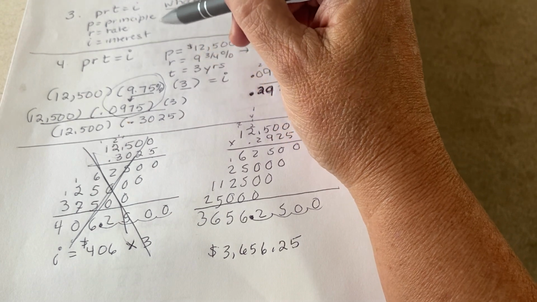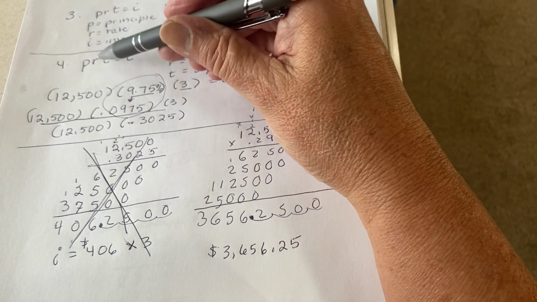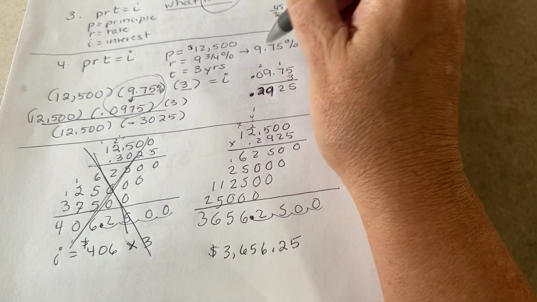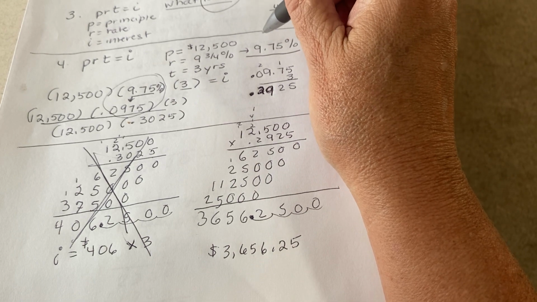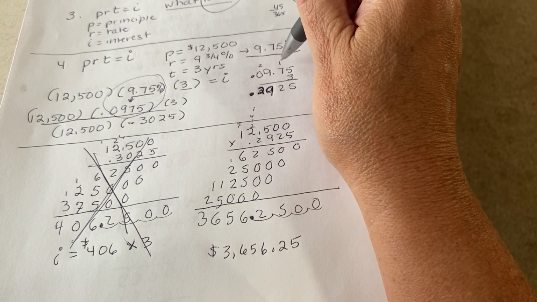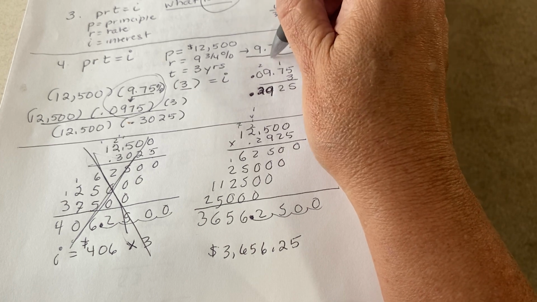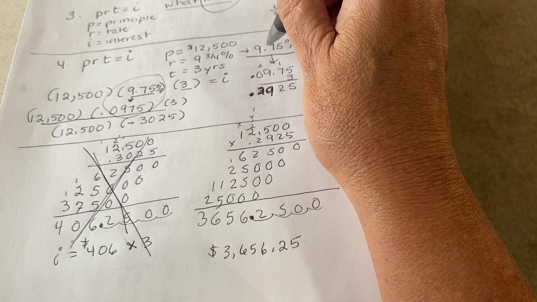PRT equals interest. The principal is going to be $12,500. The rate is 9 3/4, and we're going to change that to a decimal, remember? This would be 9.75%, but now we're going to move this decimal point over twice.